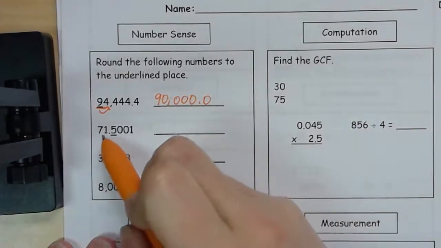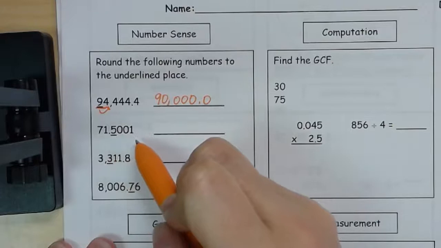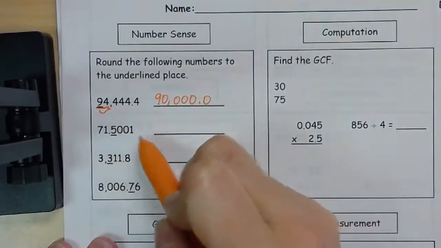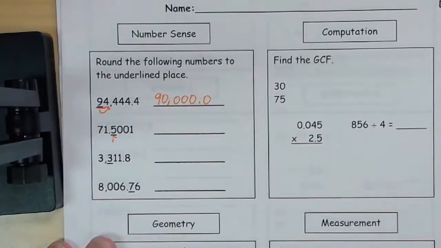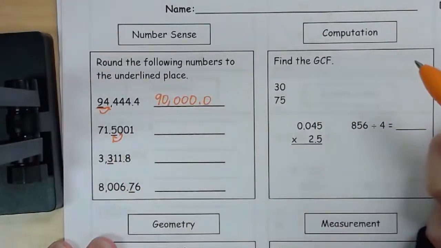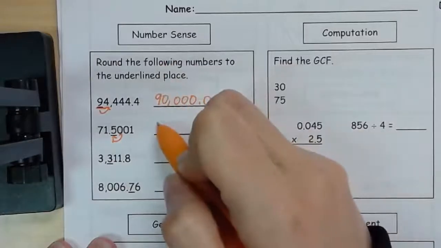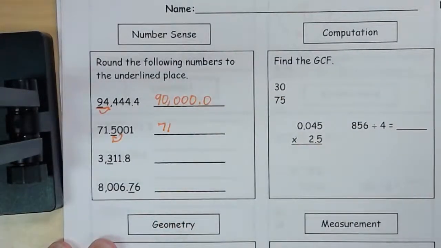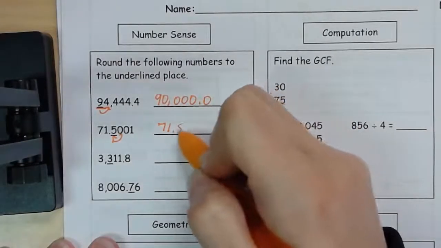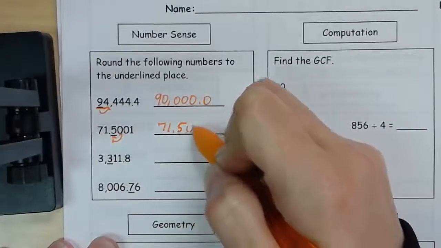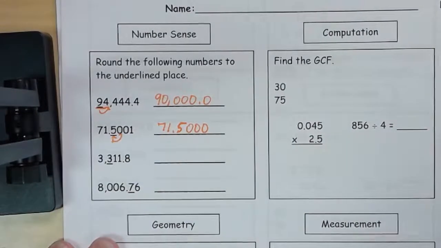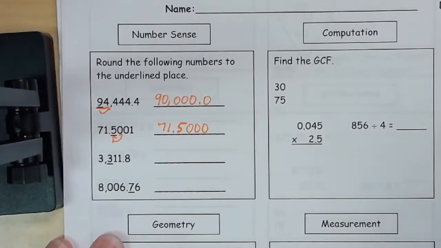The next one, 71 and 5,001 10,000ths, also known as 71.5001, and I'm rounding to the nearest tenth, which is that 5 there, and so I go next door, and that's a 0, and so I can leave it the same. 71.5, leave my 5 the same, or I can say 71.5000. Everything after the underlined digit is always going to be 0, and everything in front of the underlined digit always stays the same unless I've got that situation with a 9 where I have to round up to a 10.